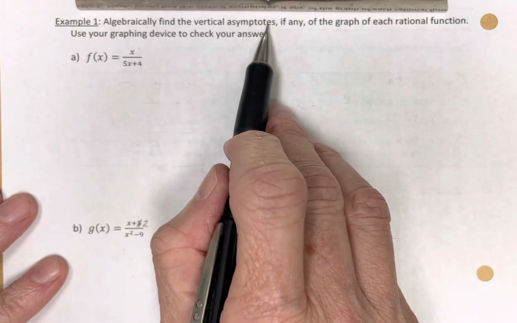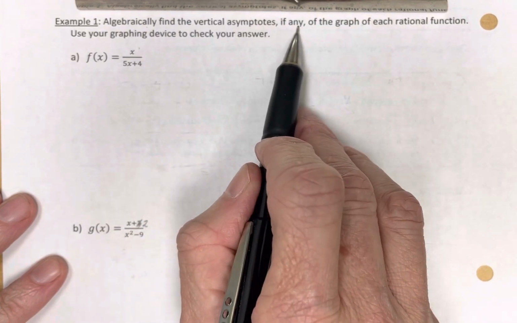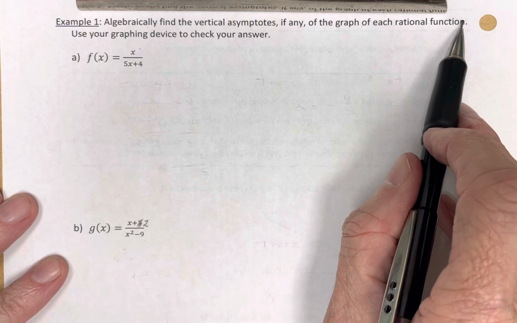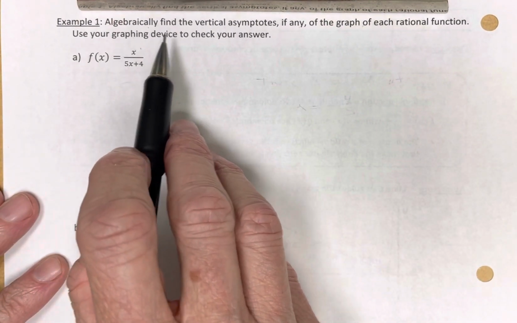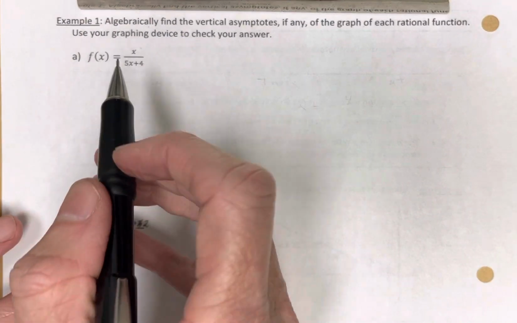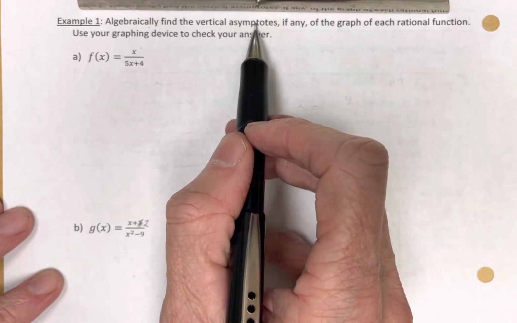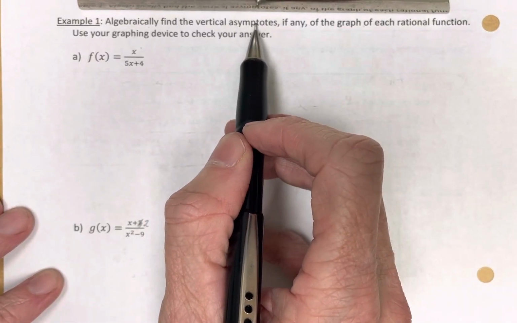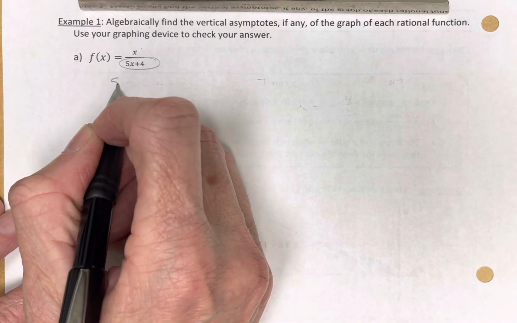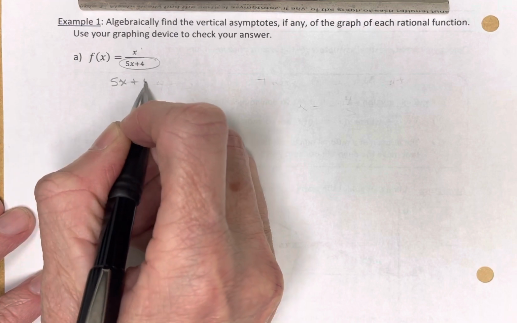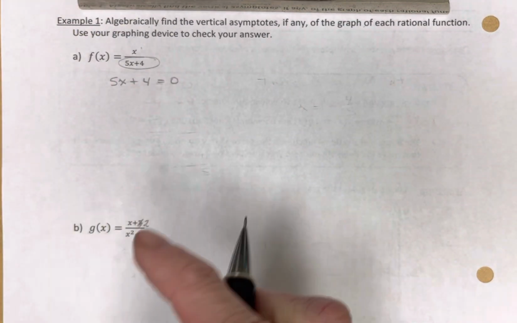Algebraically, find the vertical asymptotes, if any, of the graph of each rational function. Use your graphing device, and we're going to use Desmos to check your answer. Vertical asymptotes correspond to zeros in our denominator. So let's look at the denominator and find out when it is equal to 0.